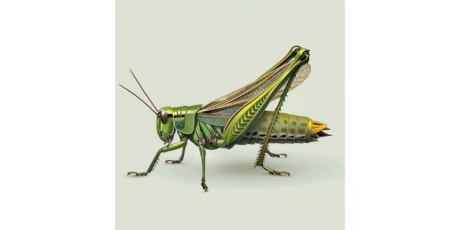The observable features are: it has compound eyes, it has a pair of antennae, it has thorax, it has hind leg, it has wings, it has abdomen. The scientific name is Coelifera.